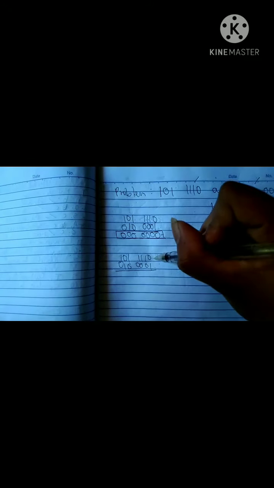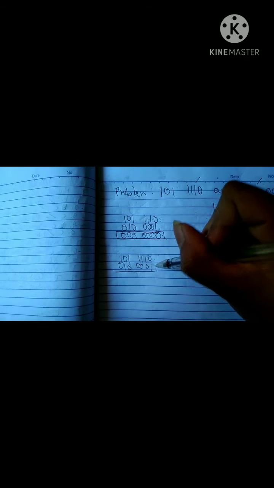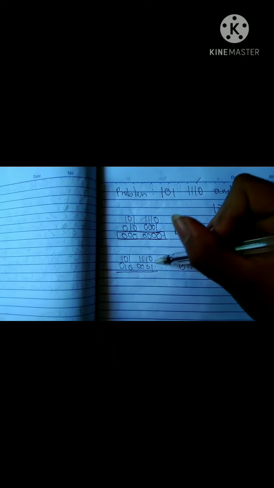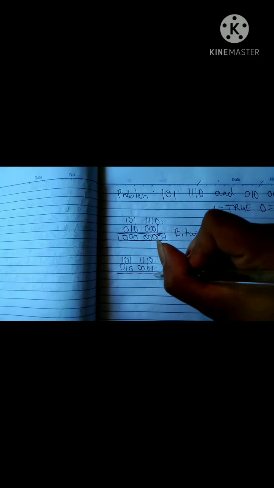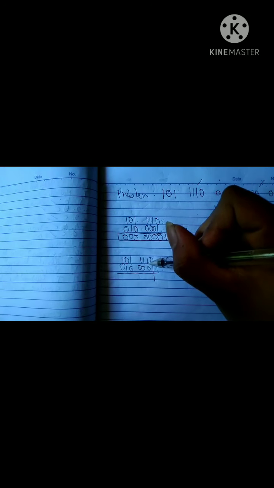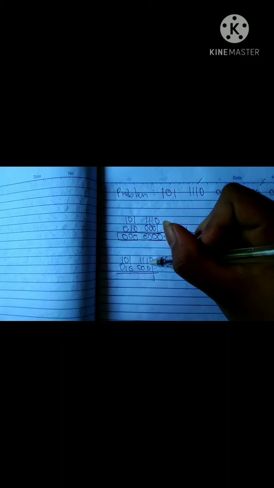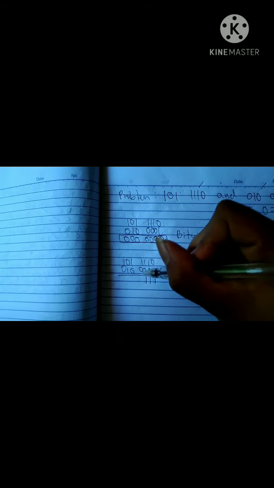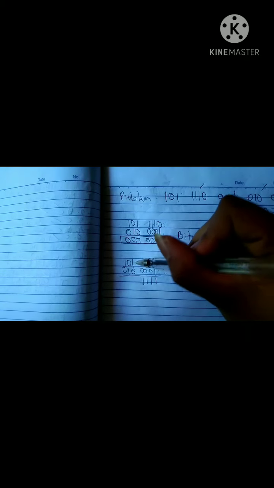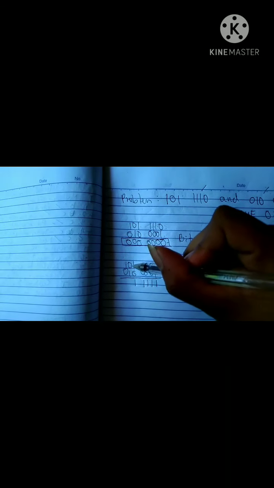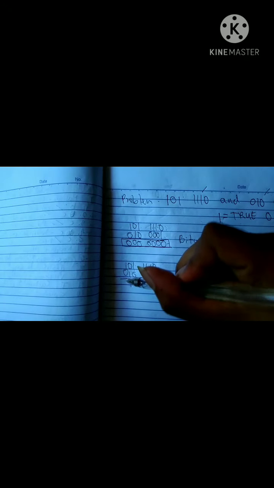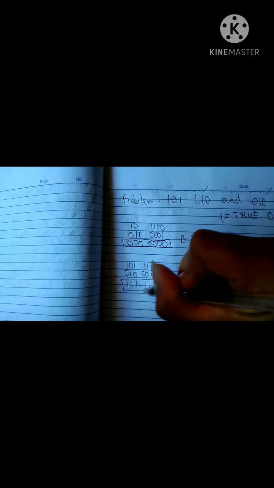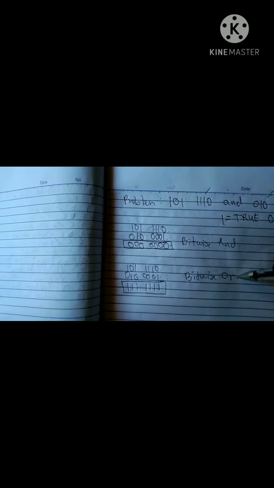So this one, 0 and 1, since the second proposition has a true value, we will put true, which is 1. Same for this, true, and the rest are true. This is the value of bitwise OR.